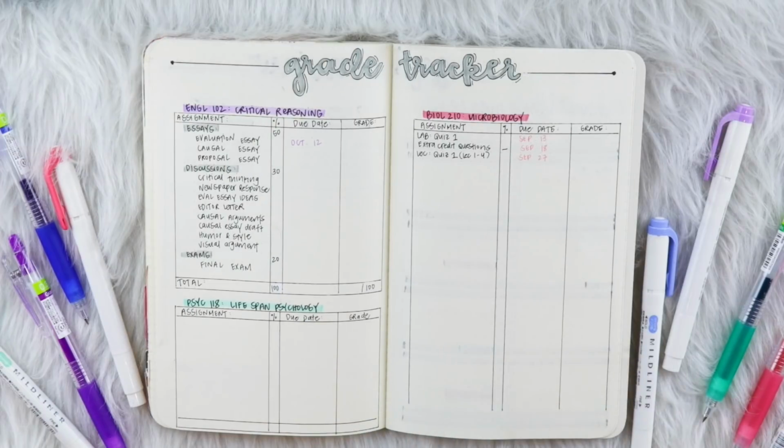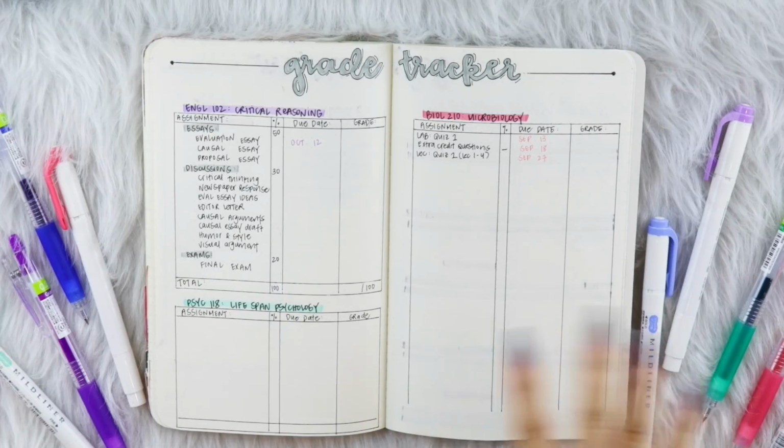So the next page is the grade tracker. And this is also one of my favorites because I think it's really good to track your own grade just in case your professor ever messes up your grade or if they don't update it online and you need to know what your grade is. This spread is really good for those purposes.